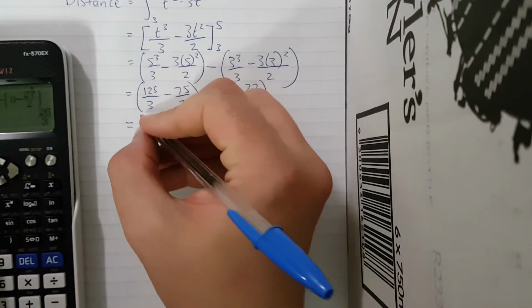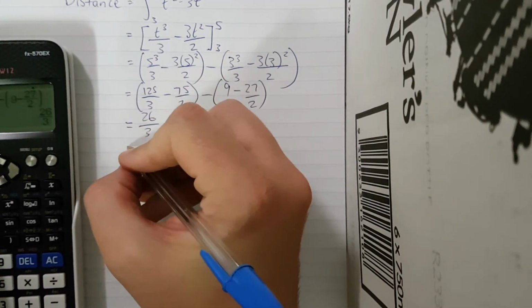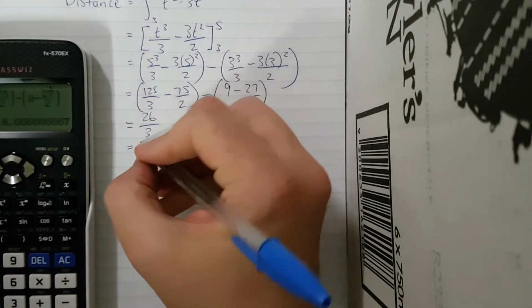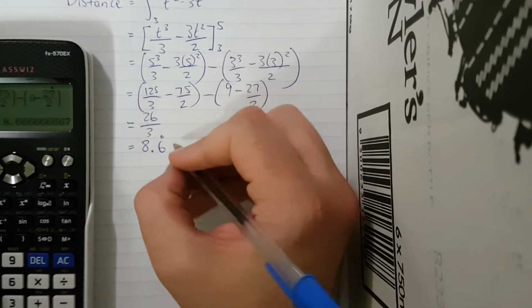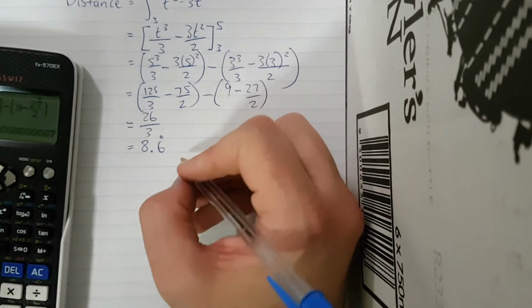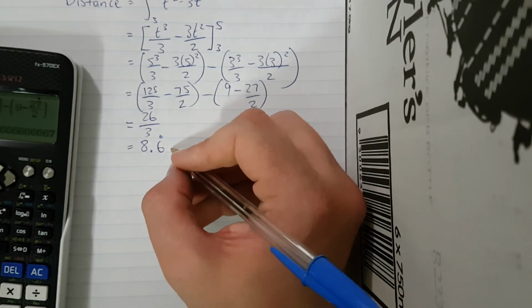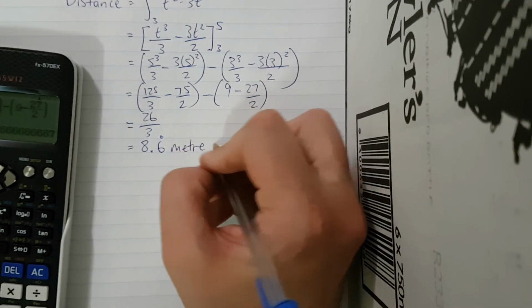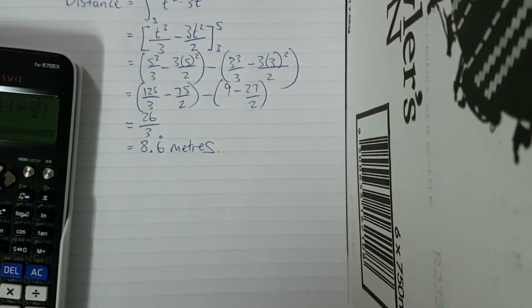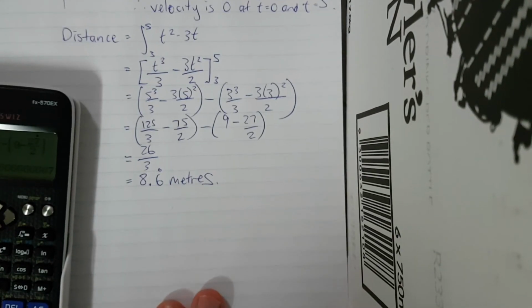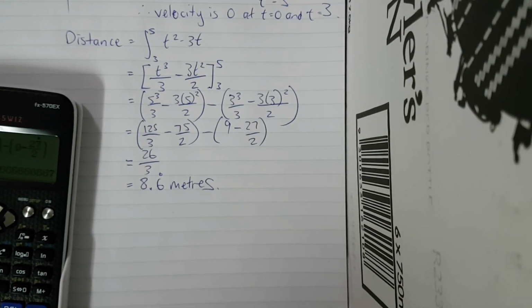It's telling me 26 on 3, or 8.6 recurring, and distance in this case, as with most questions we are doing, is in meters. So that's our answer. It's how far it's travelled between 3 and 5 seconds.